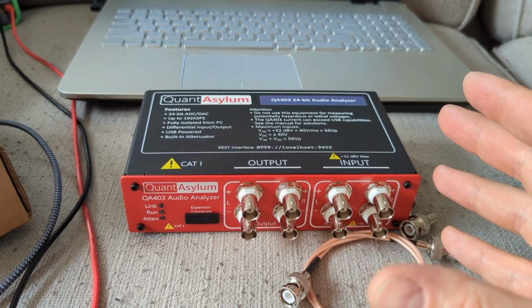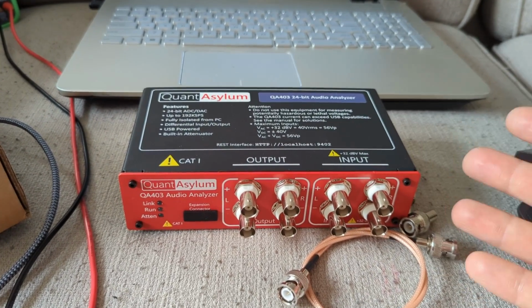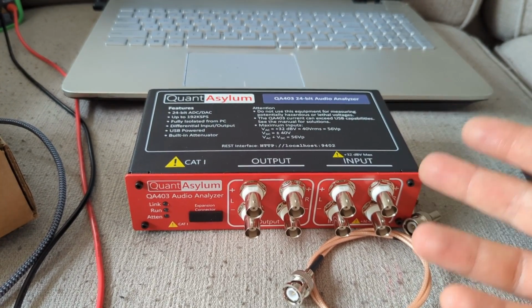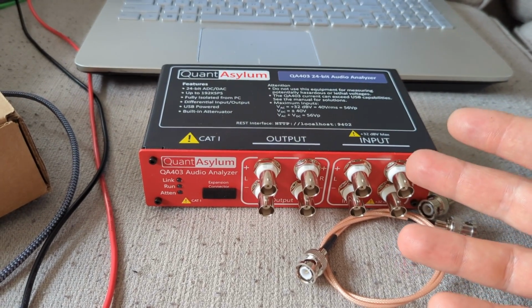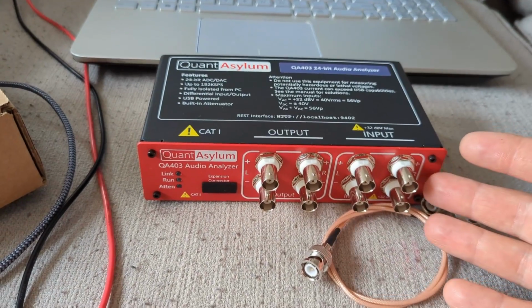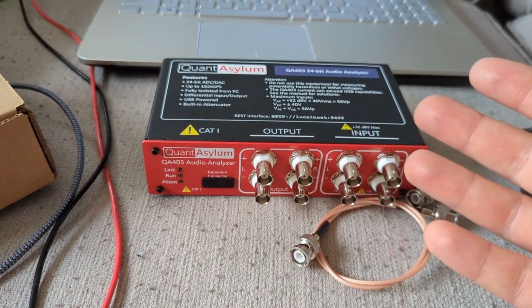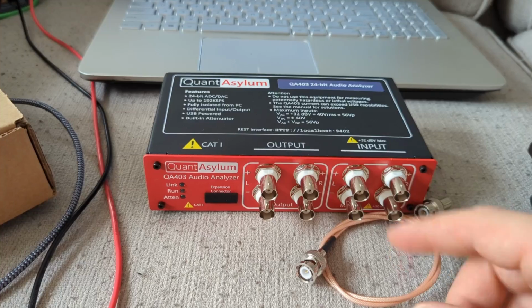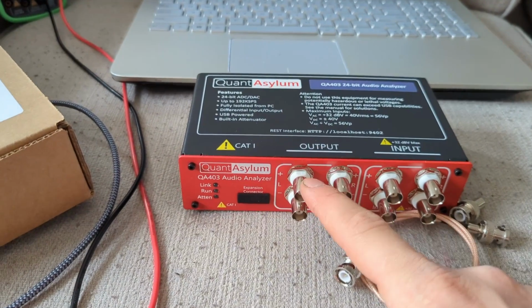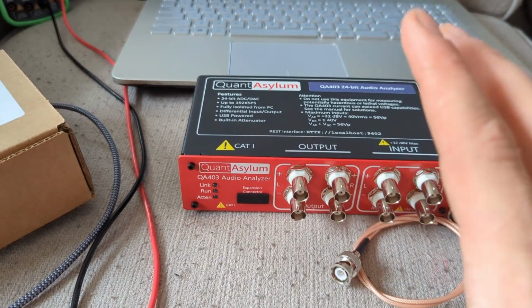And there's no consumer grade product on the market that can give you 4 volts on single-ended. You can have like 5 volts on XLR, which is a differential output. However, typical car audio amplifiers don't take those differentials. They need a single-ended. So this can do 8 volts of single-ended output, which is great.